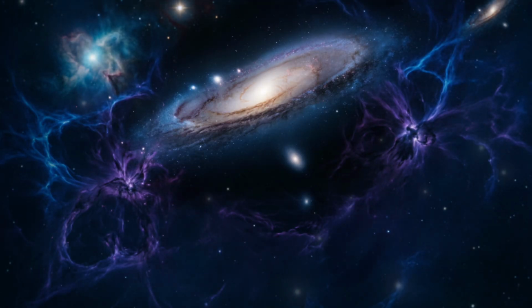Long filaments of galaxies stretch across space like threads. At the intersections of these threads sit enormous clusters containing thousands of galaxies. Between them lie immense, empty regions called cosmic voids, vast expanses where very few galaxies exist at all.